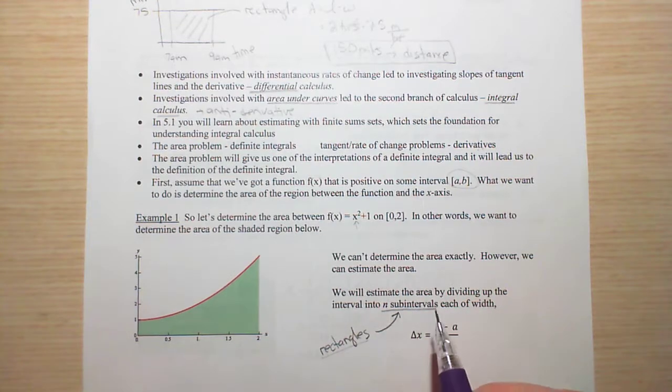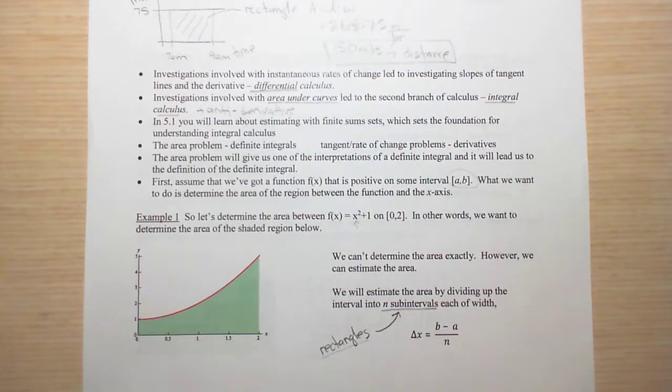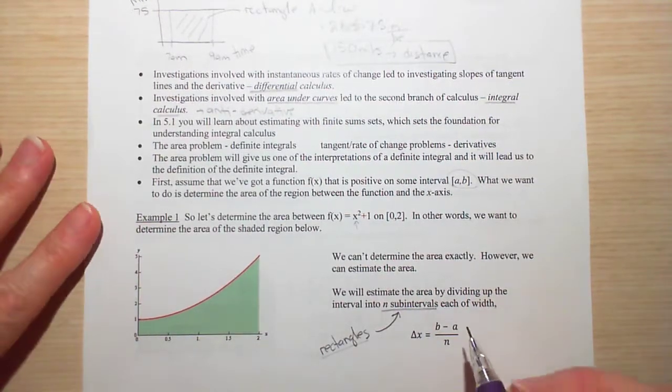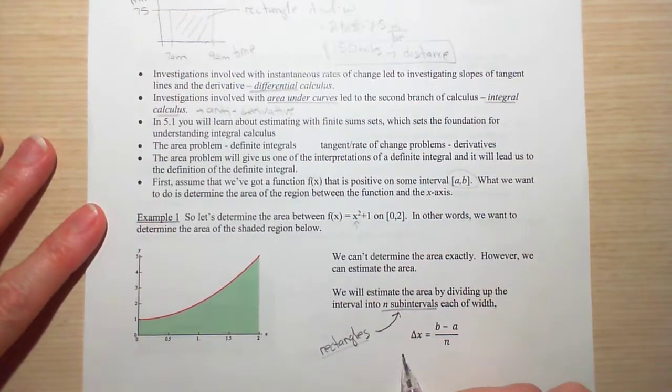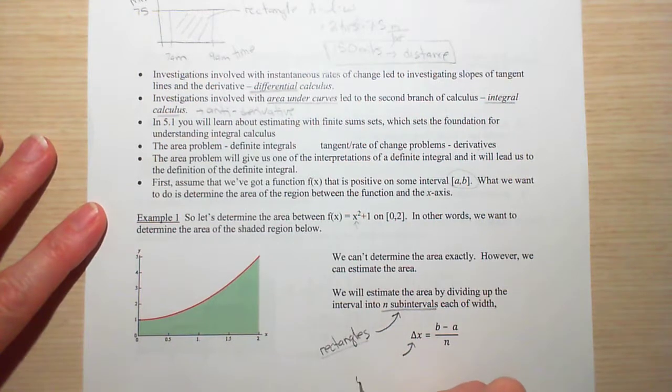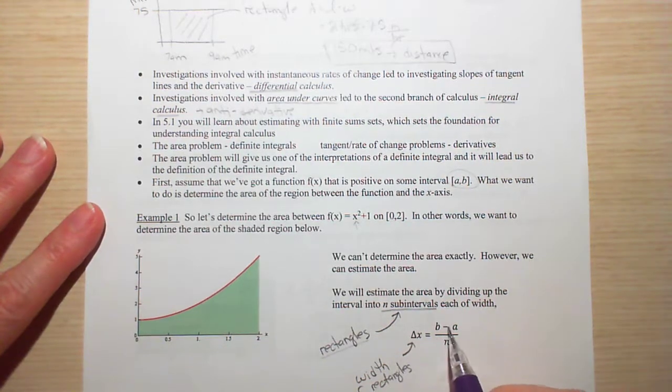As we do some more of these problems, it will tell you divide it into 5 subintervals or 4 subintervals, something like that. This is how you find out how wide your rectangles will be: you take b minus a.